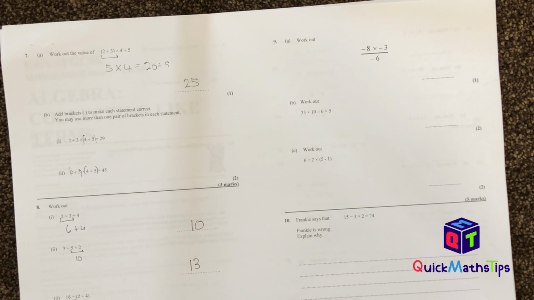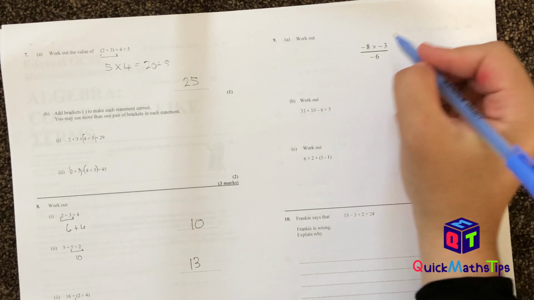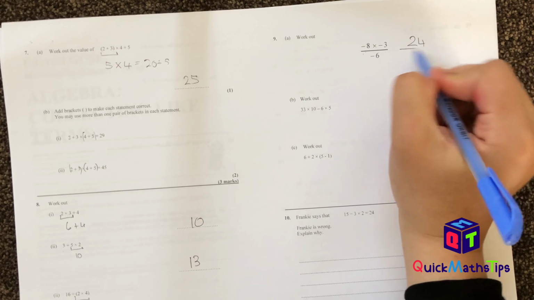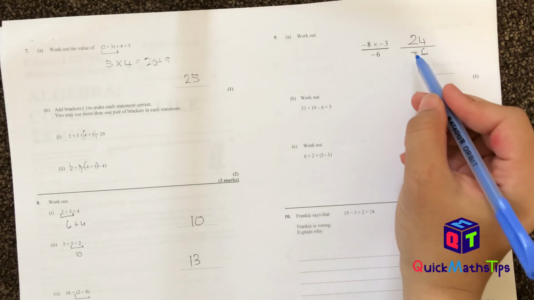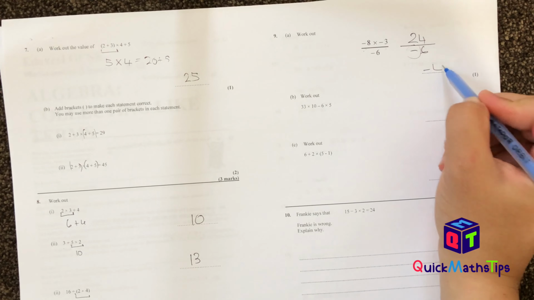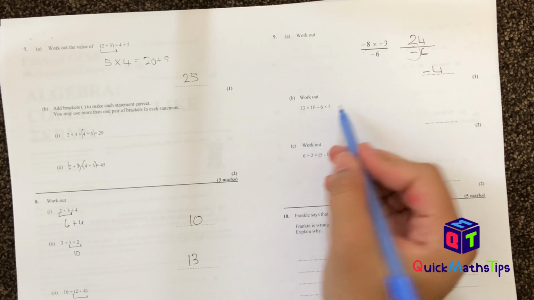My next question says minus 8 times by minus 3 divided by minus 6. Now a minus times by a minus will cancel out, and 8 times 3 will give me 24. Now I have 24 divided by minus 6. So 24 divided by 6 will give me 4, but because there's one minus, my answer will be minus 4.